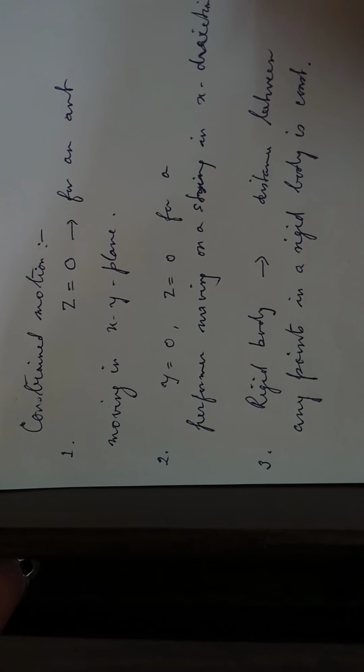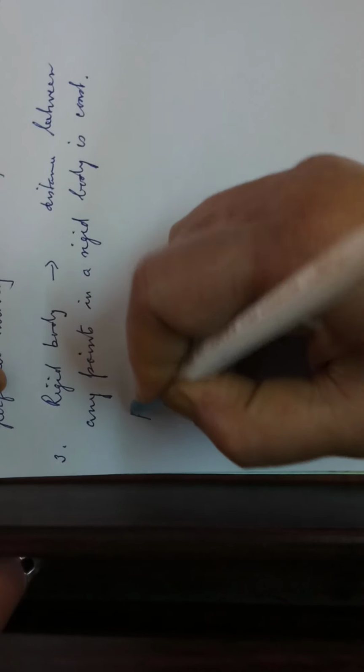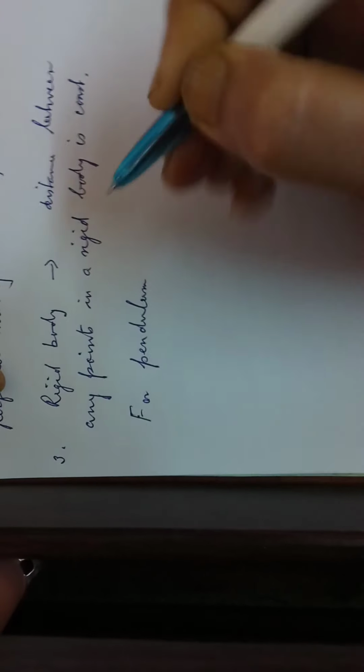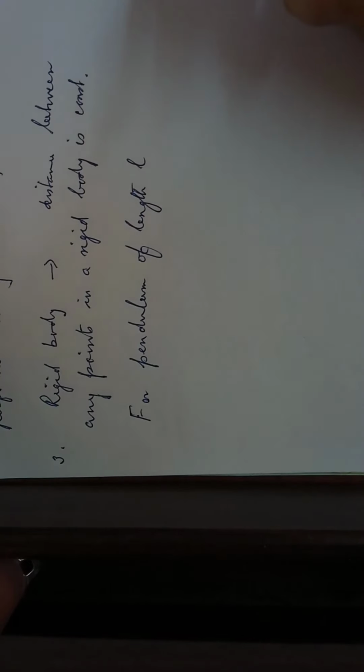Now suppose you take the motion of a pendulum of length L as an example. What is the equation that describes the pendulum's motion in Cartesian coordinates?